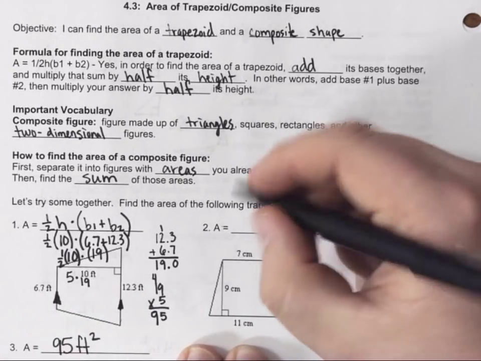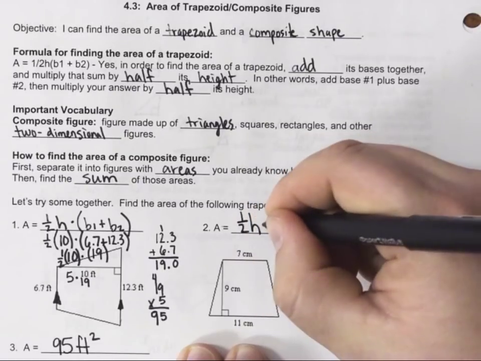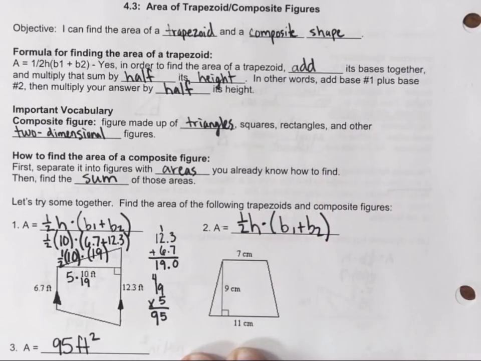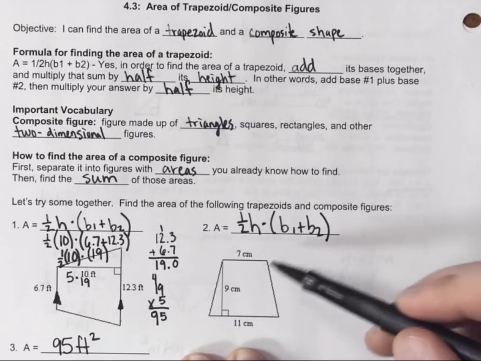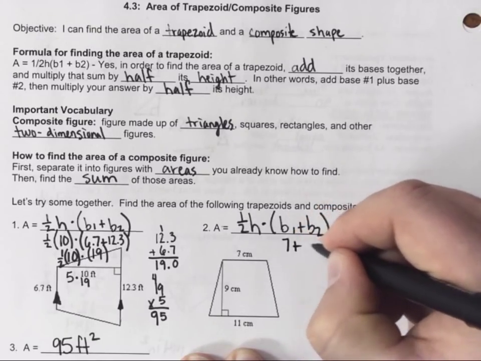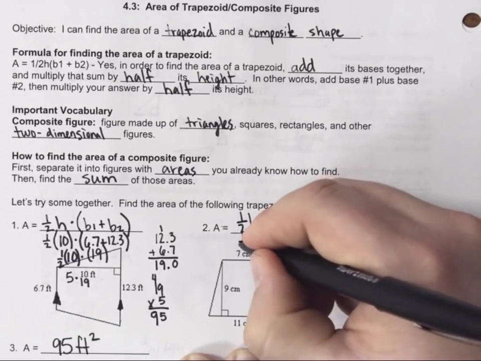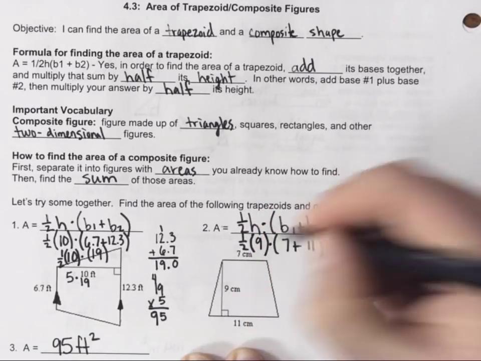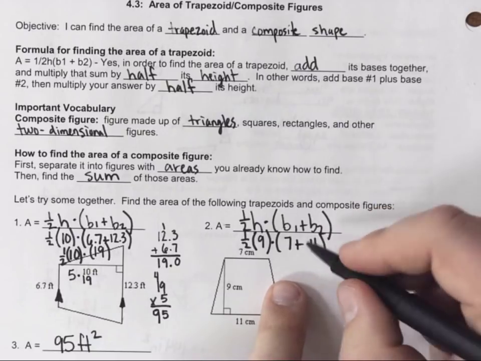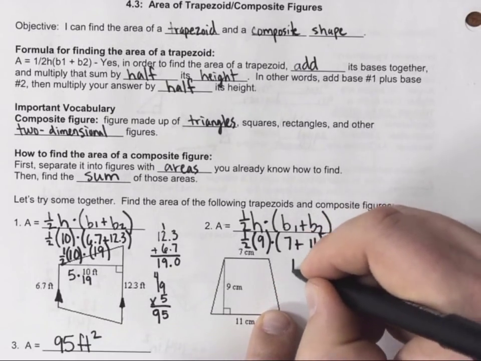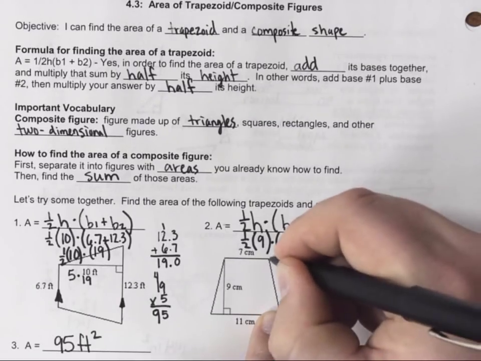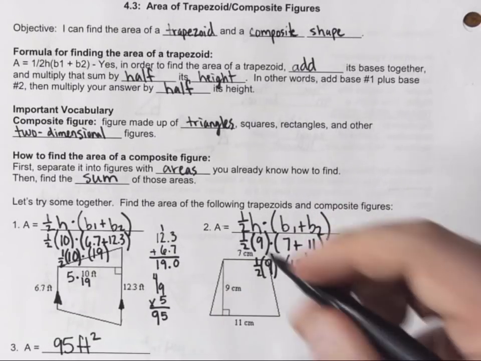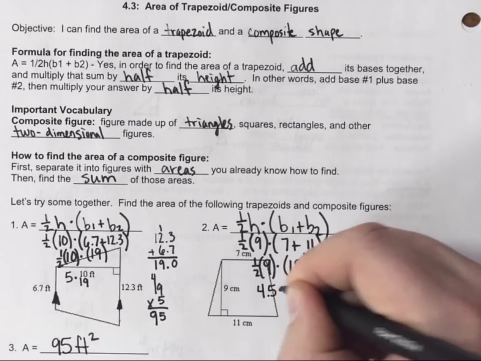Again, on a trapezoid, my area formula is half of the height times the base 1 plus base 2, or base plus base. So what is my base 1 and 2? Well, we know it's the two parallel lines, so we're going to fill those in. 7 plus 11. Okay, and then 1/2. What's my height? My height is in between the two parallel lines, which is 9. Okay, so first we need to add together my bases. 7 plus 11 is 18 times half of the height. So half of 9 is 4.5 times 18.